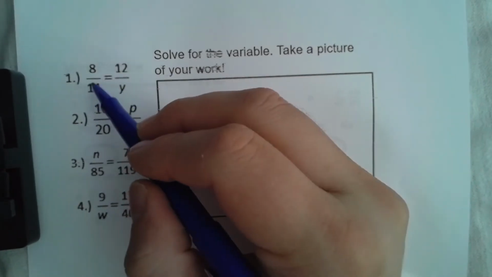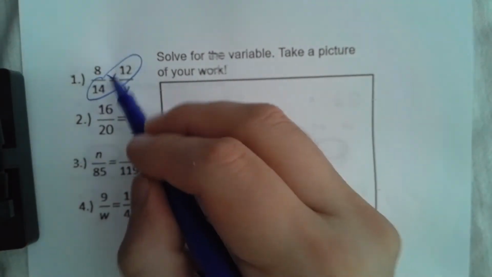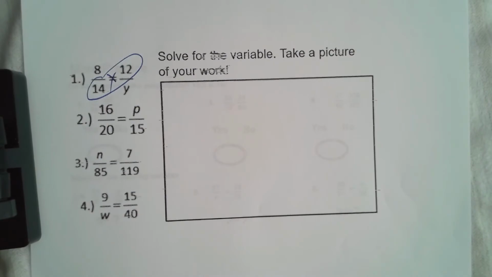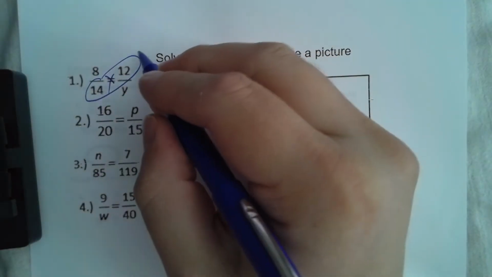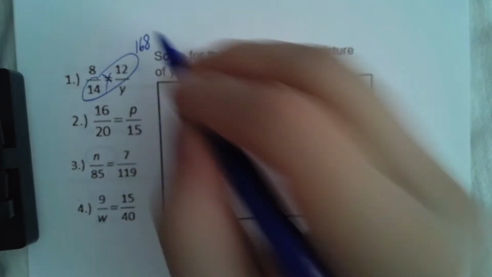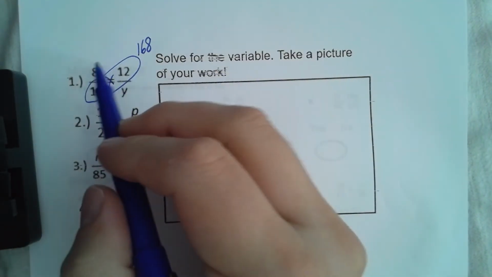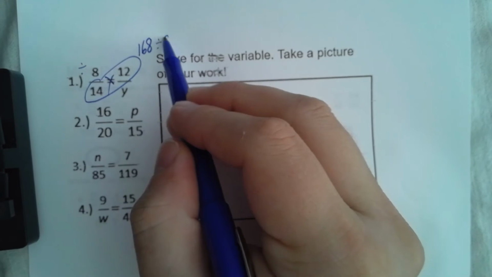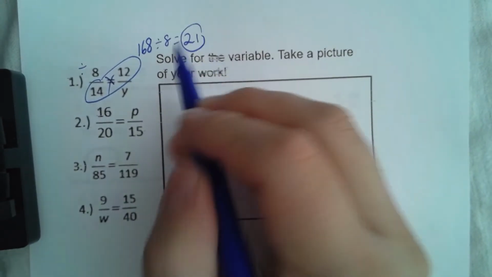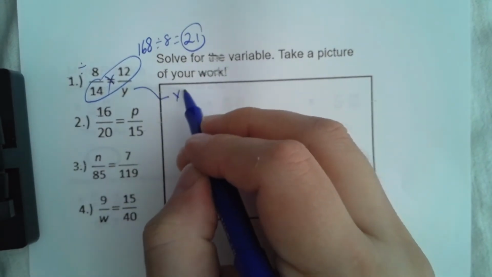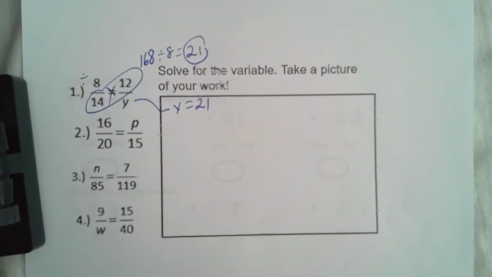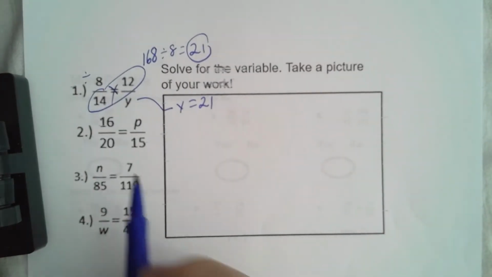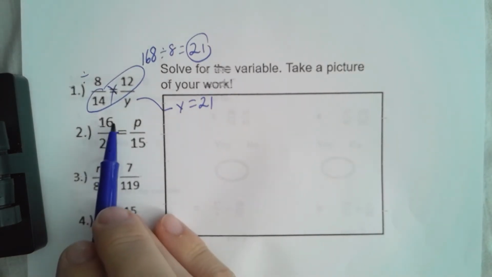First thing I do is cross multiply 14 times 12. And I get 168. And then I divide by 8. And I get 21. So for this one, y equals 21. Easy, right? Okay, let me fix my camera. Alright, let's try this one.